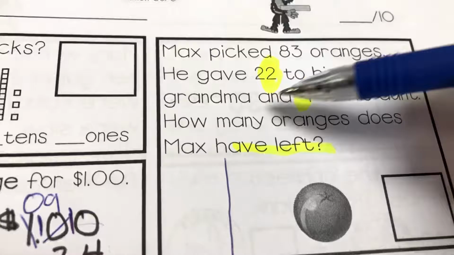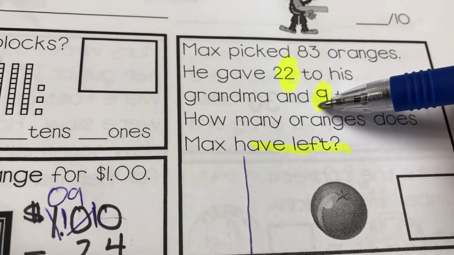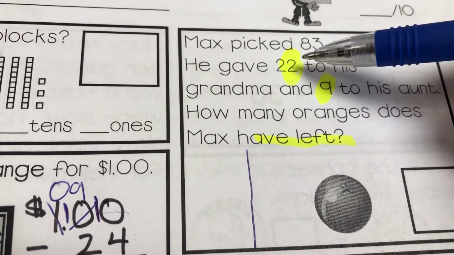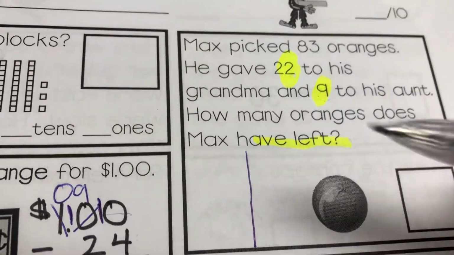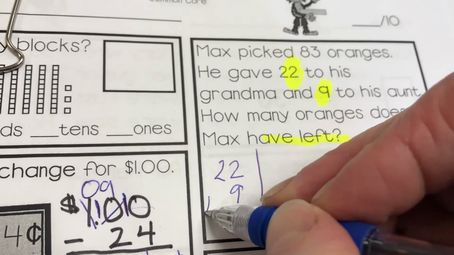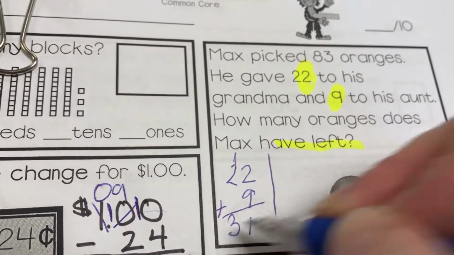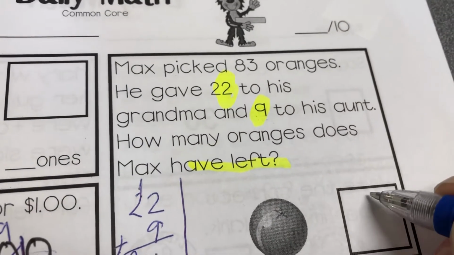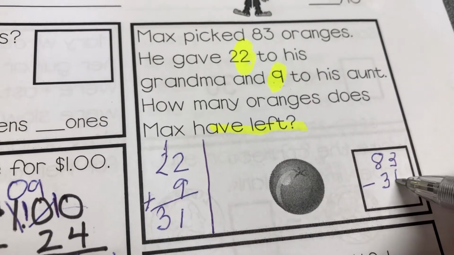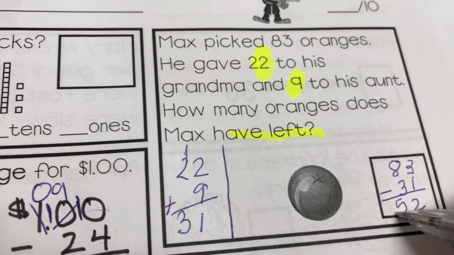But eventually, boys and girls, you're going to do mental math in your head. You're going to be able to add 22 plus 9. Well, 22 plus 10 is 32. 22 plus 9 is 31. But let's check. And we got 31. So Max started with 83 oranges, and he gave 31 away, and that leaves 52.